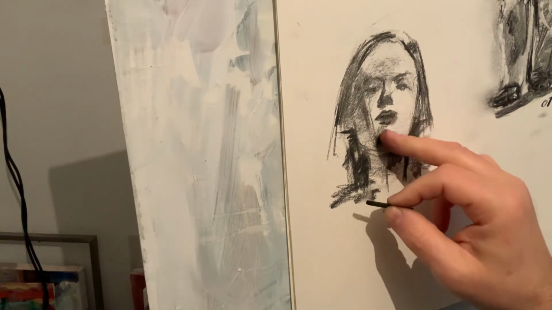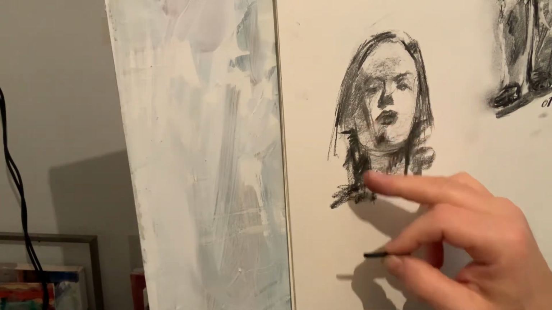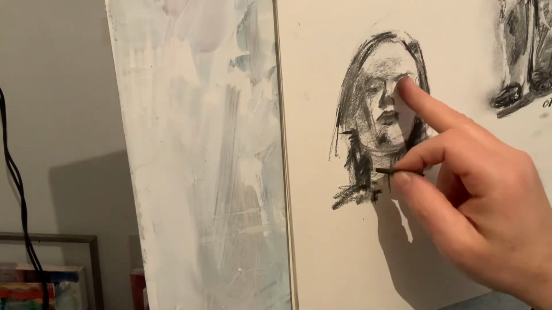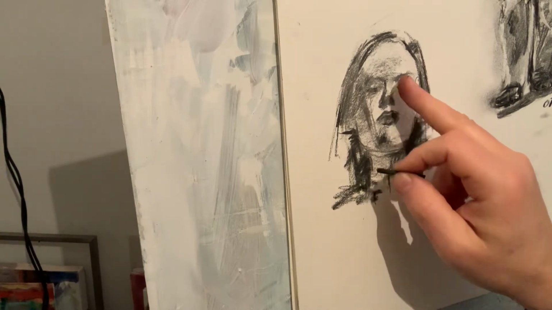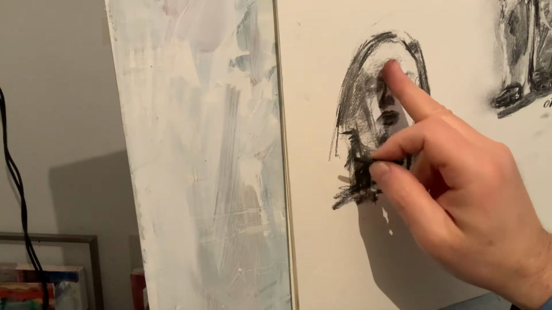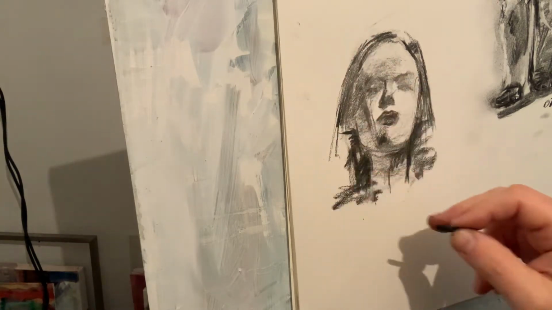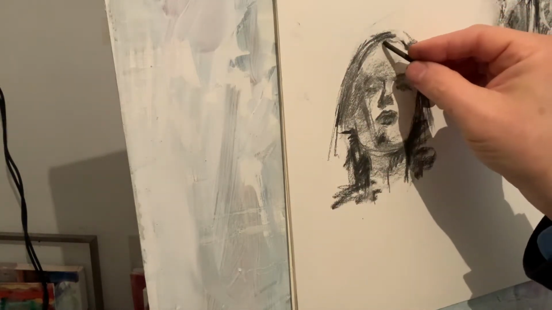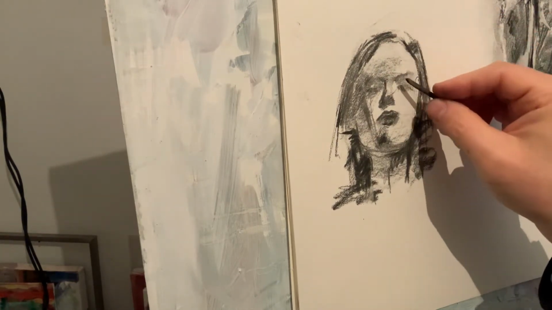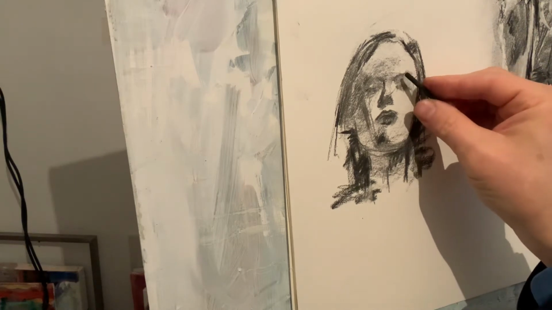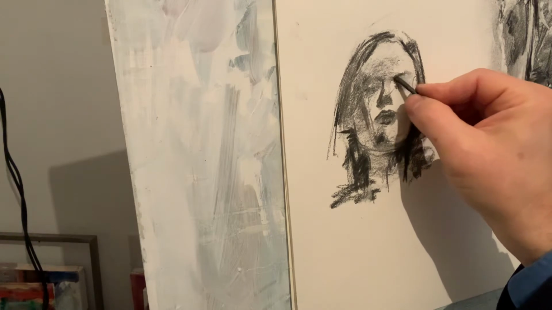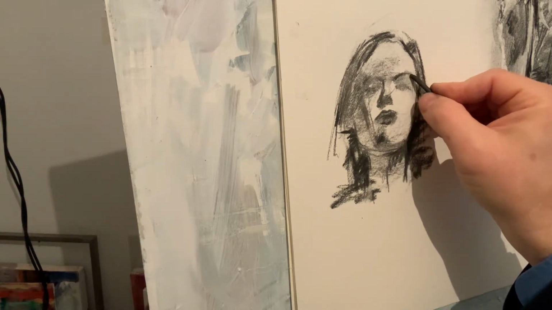And then here. And then again. I'll soften this with my fingers. So I give that half tone there. And what I'm thinking of doing is coming back and highlighting those areas. Look. See? Soften first with your fingers, and then start and build up the eyebrow.